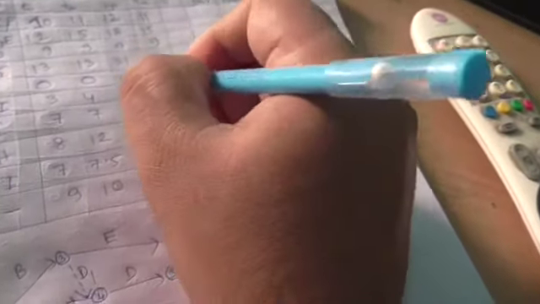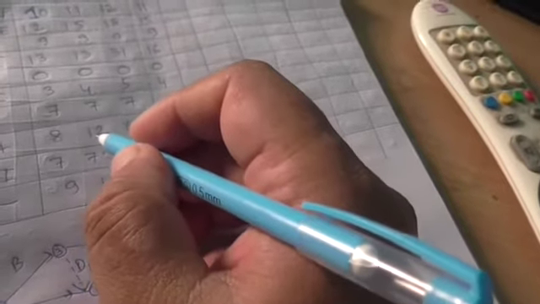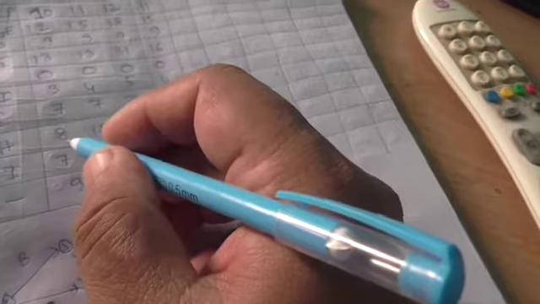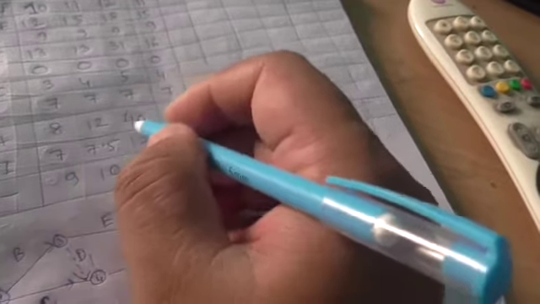So this is 0. 3, 4, 5 gives you 4. 7, 7, 7 gives you 7. 8, 12 and 14. 12 into 4 is 48 plus 8 is 56 plus 40 is 96.